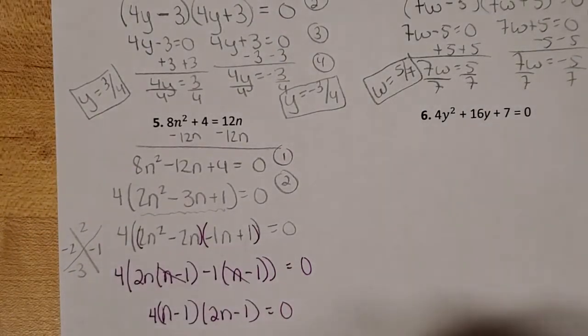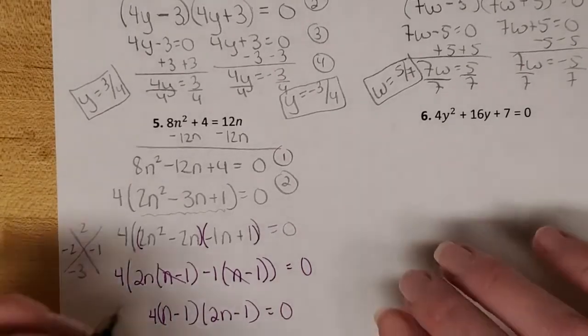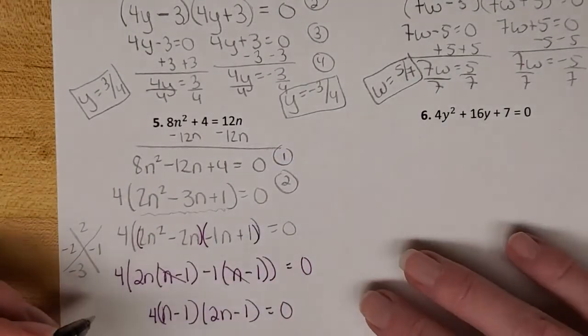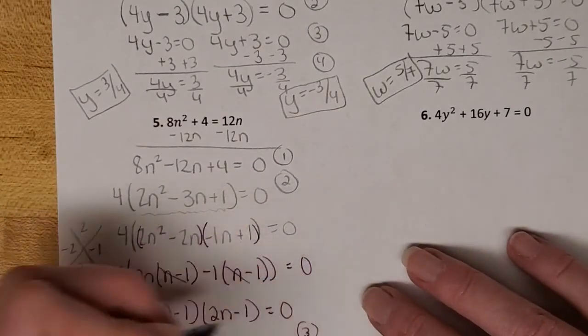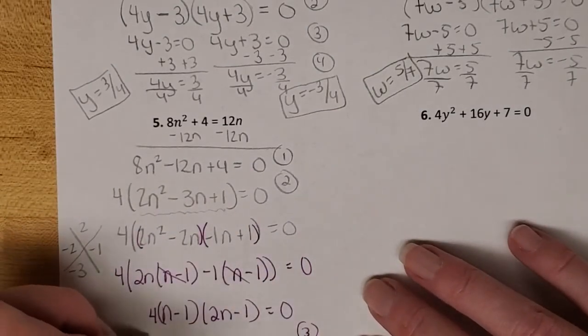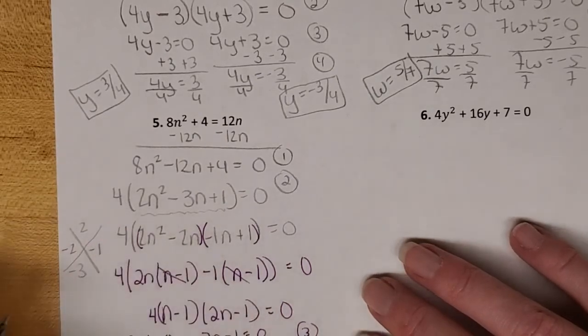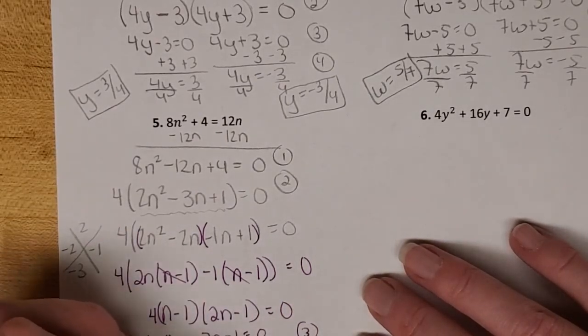So now we've just gotten step 3 done. So actually step 2 done. That is all factoring. So then step 3 is to set the factors equal to 0. So n minus 1 equals 0 and 2n minus 1 equals 0. And now we're going to solve. So we add 1 to both sides.